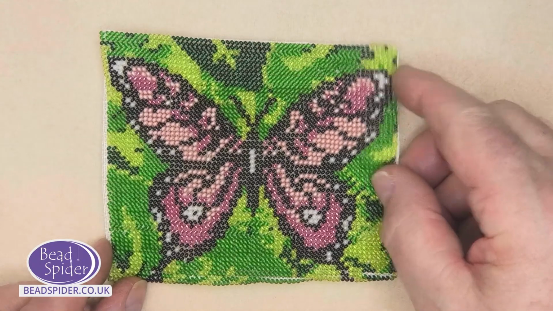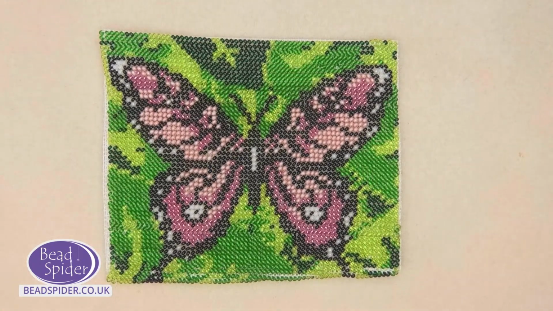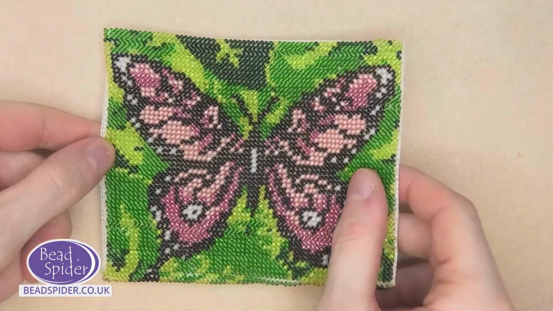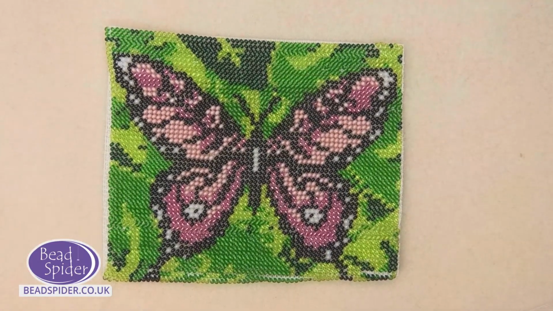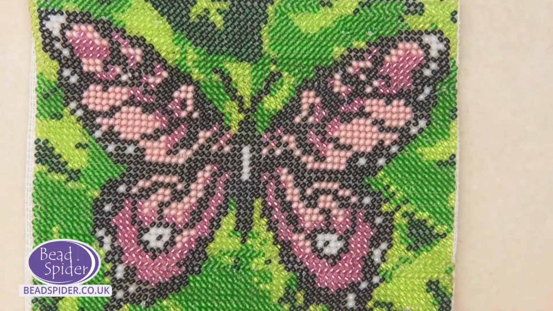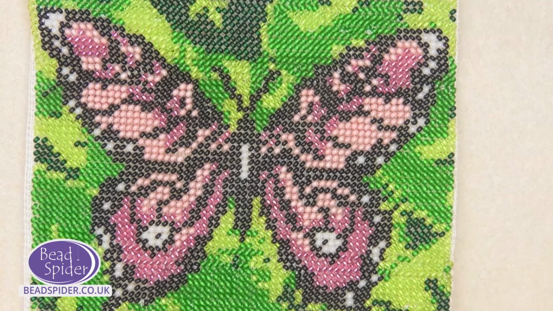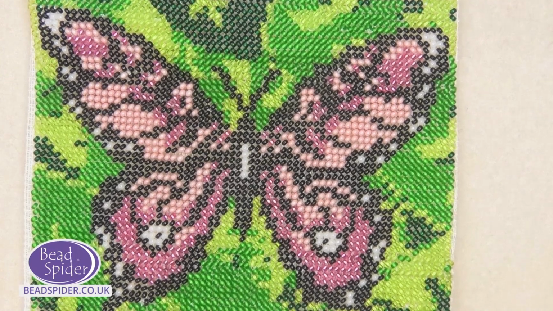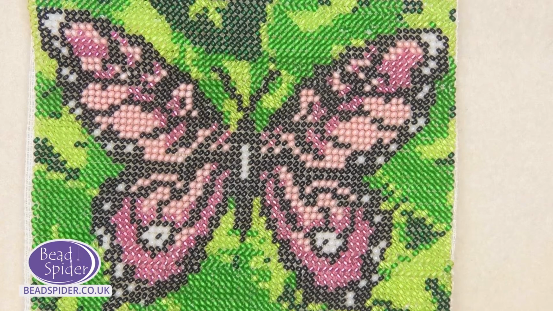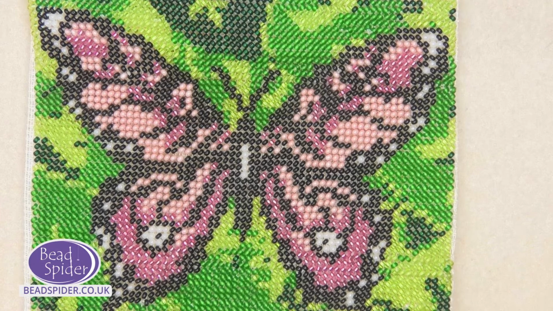You can also use the different textures of your beads as well. You can see this is all made with seed beads, but the way it's done is using the properties of your beads to enhance your design and make it stand out the way that you want it to. For example, you can see that the butterfly looks like it's on top of the background, and it's quite easy to achieve this.